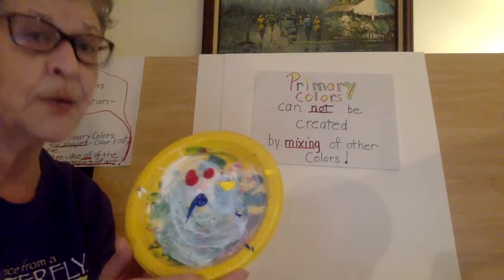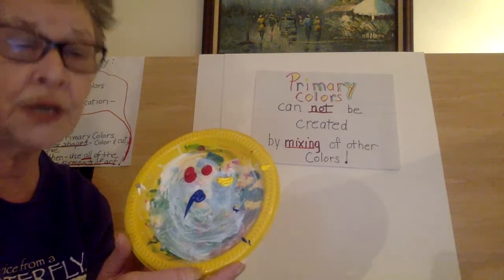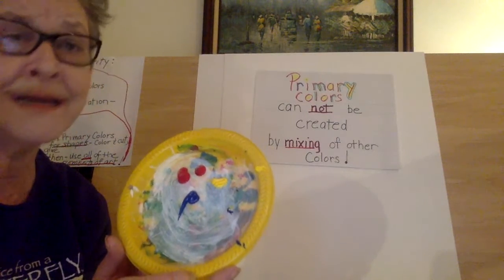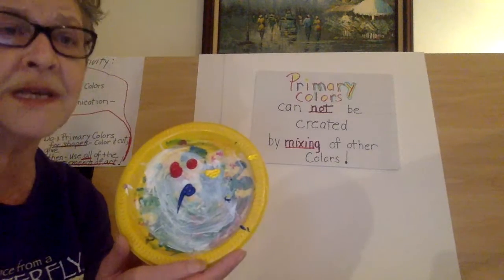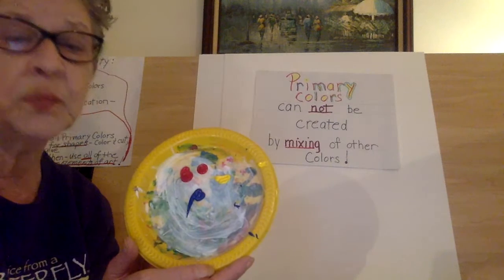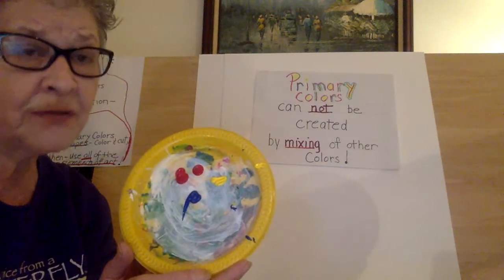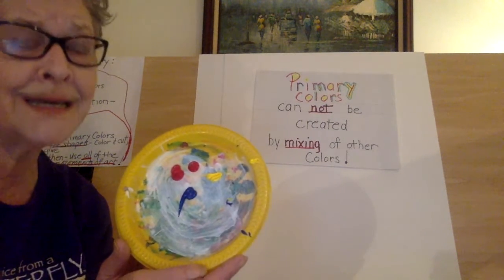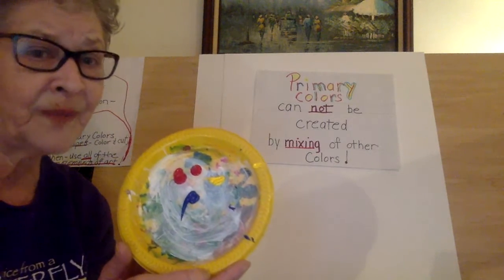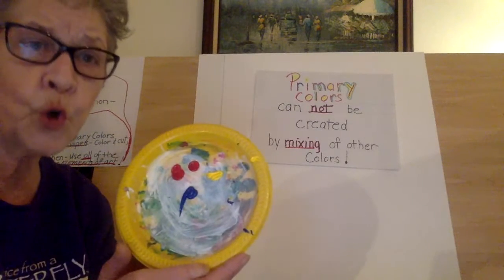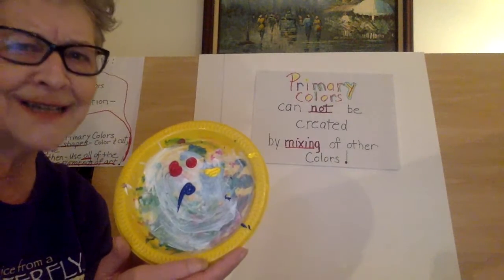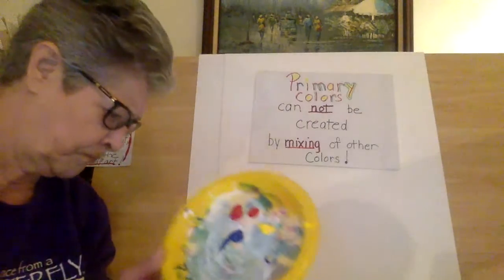Your blue is B-L-U-E, and that's all, not blue-green, not anything else. And yellow is not orange yellow or any other color of yellow. It is YELLOW, yellow. So look for your pure primary colors as you work with your activities with me.